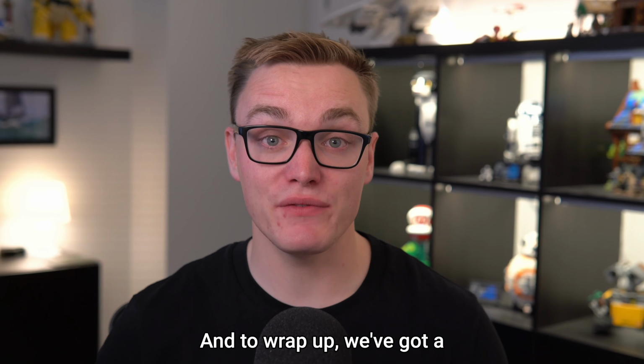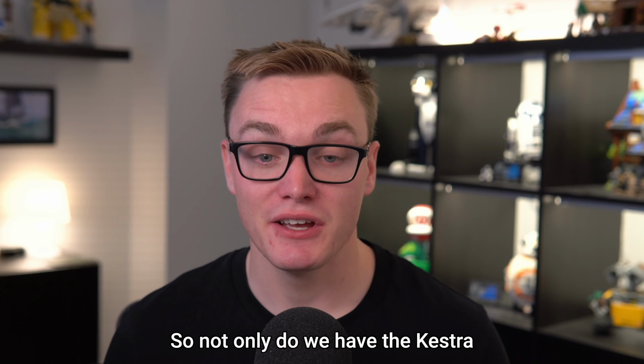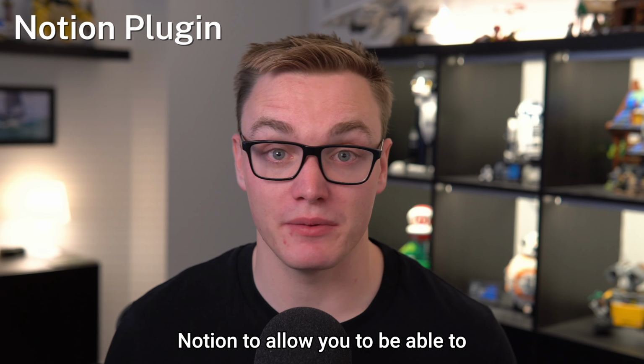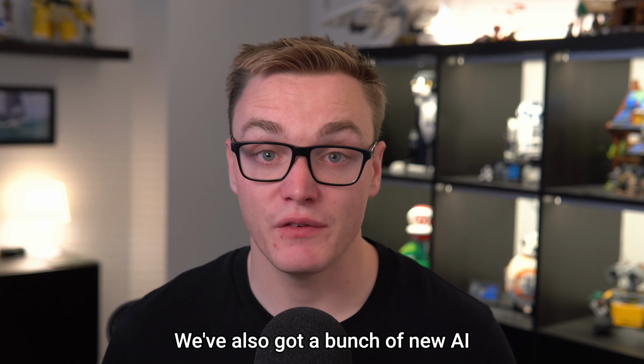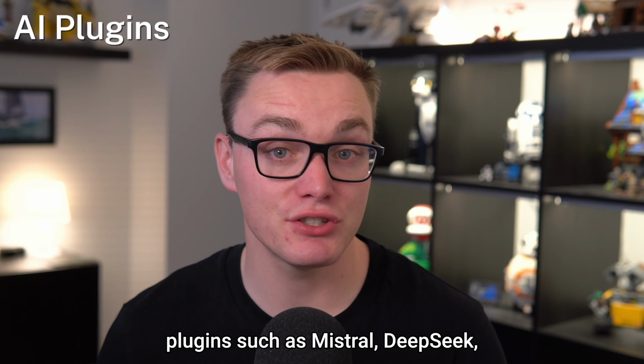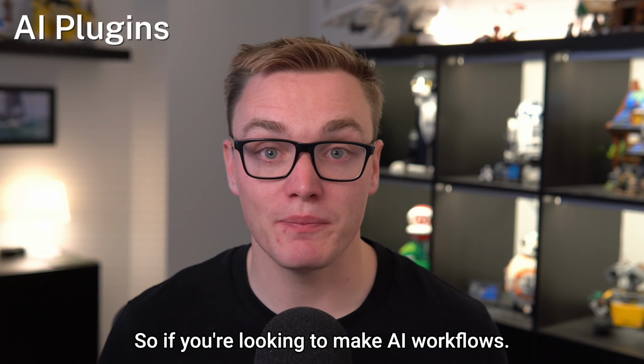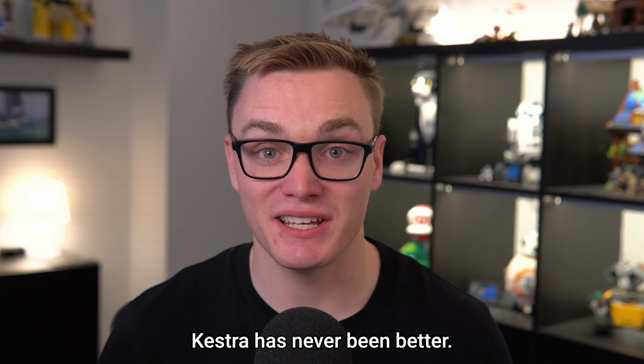And to wrap up, we've got a bunch of new plugins too. So not only do we have the Kestra plugin, we've got a new plugin for Notion to allow you to interact with your Notion instance. We've also got a bunch of new AI plugins such as Mistral, DeepSeek, Claude, Gemini, and more. So if you're looking to make AI workflows, Kestra has never been better.